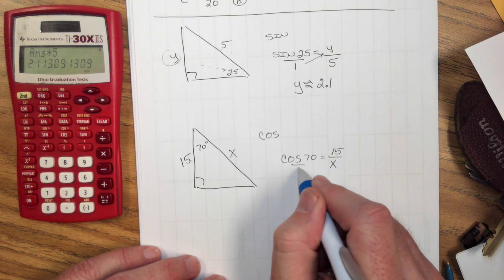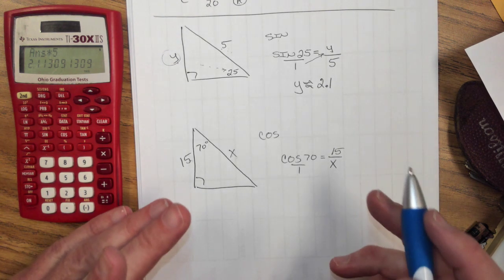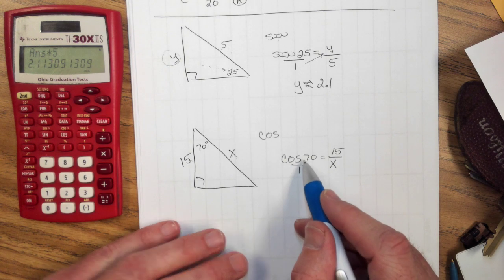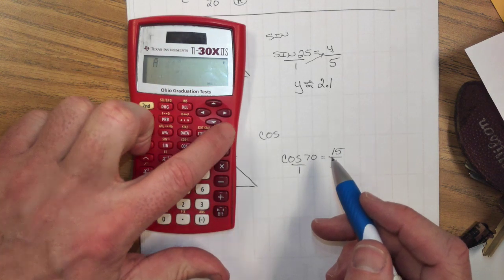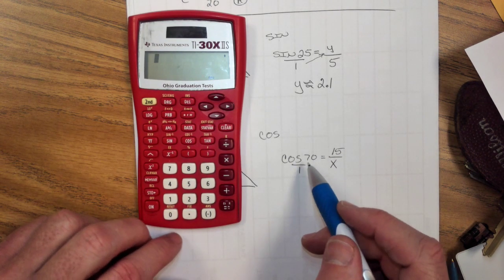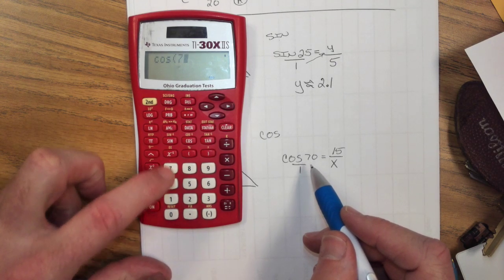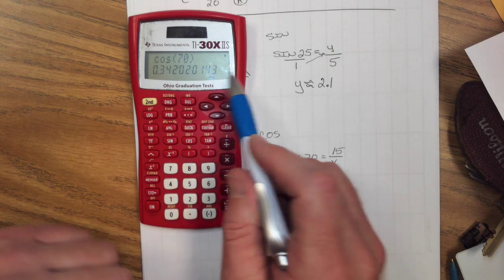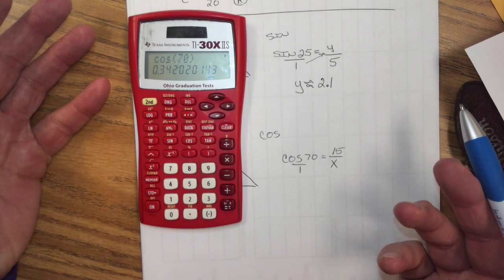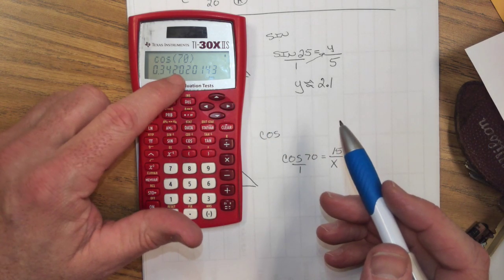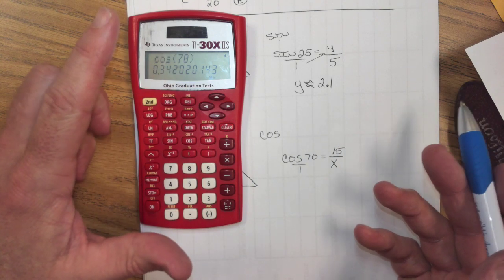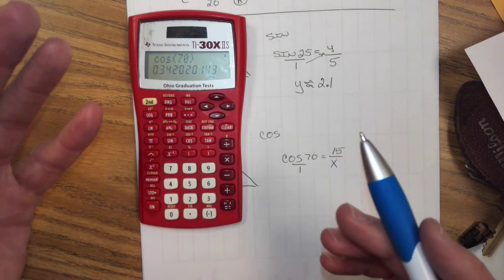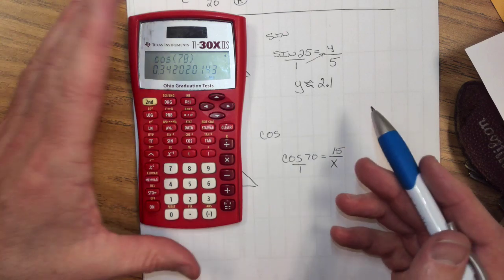All right, it's ratio time, my friends. But now look, before you get all crazy on me here, cosine of 70 is this decimal, and it doesn't end there. It keeps on going. So we've had this discussion before. Am I just going to stop right here? Maybe. But you've got technology. Why would you bother? So let's see how this works.